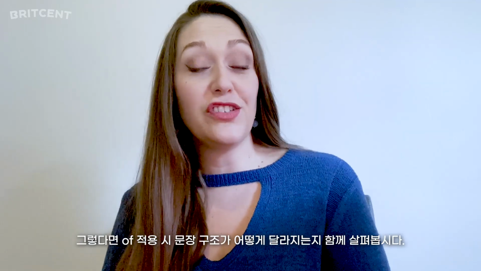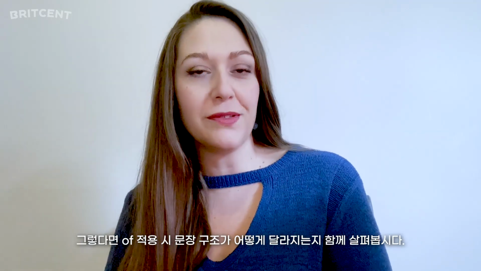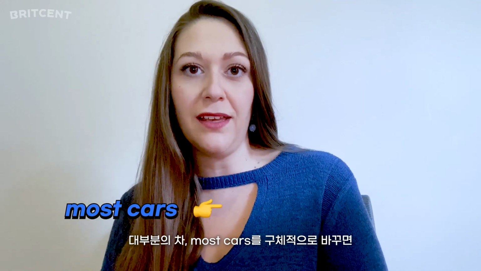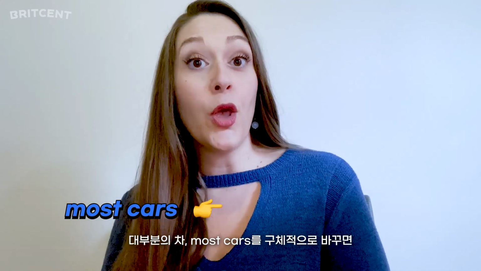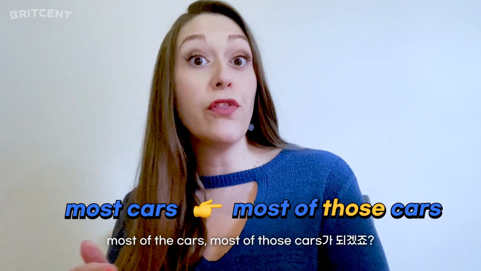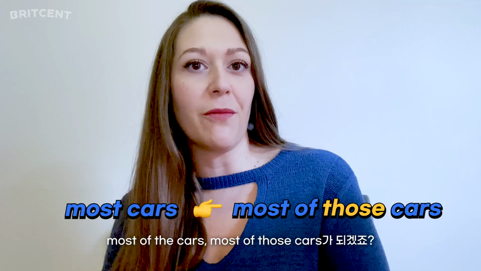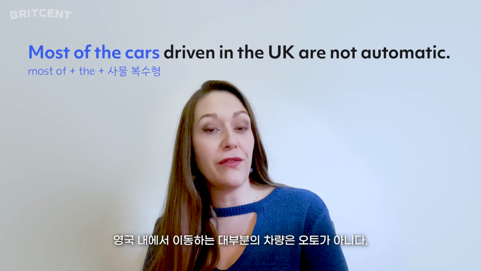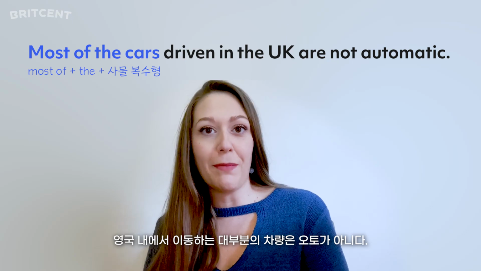Let's look at how this changes our previous examples. Most cars can be made more specific by saying most of the cars or most of those cars, etc. For example, most of the cars driven in the UK are not automatic.